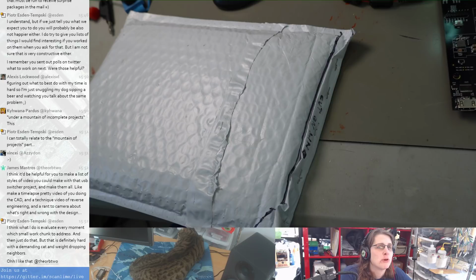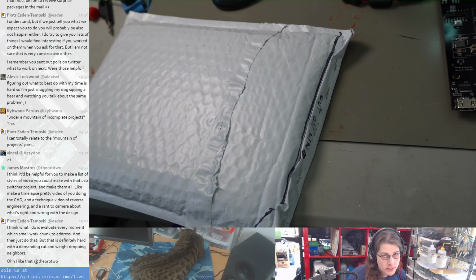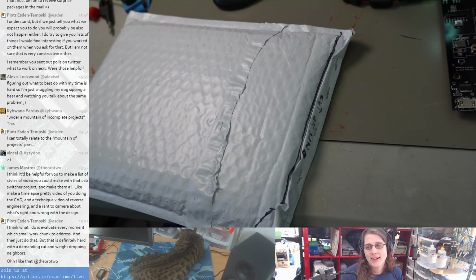Yeah, evaluate each moment which small work chunk to address, and then just do that. I have trouble with that. I mean, that's worked for me occasionally. There are some times when I've had several physical projects going in the shop, and I can just kind of wander around between them and work on them all, and that's been good. I've been having more trouble with that lately.